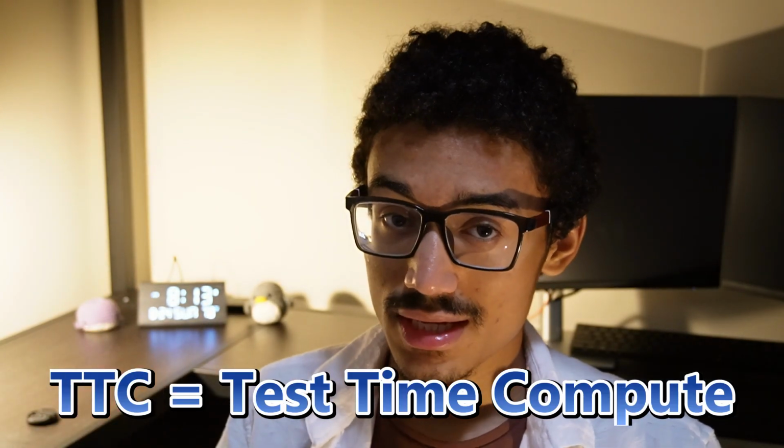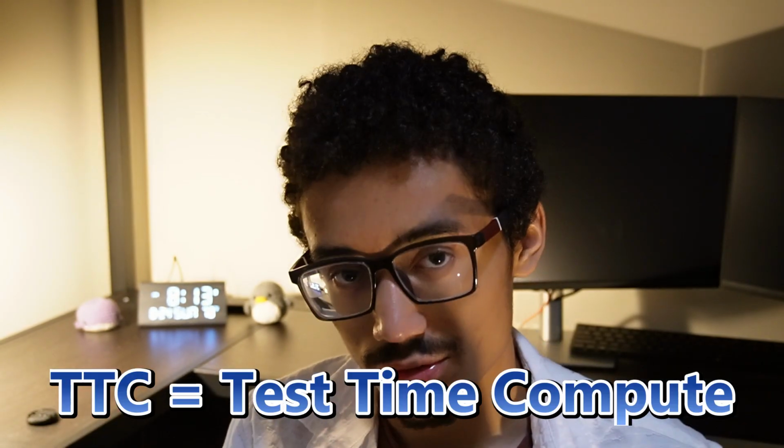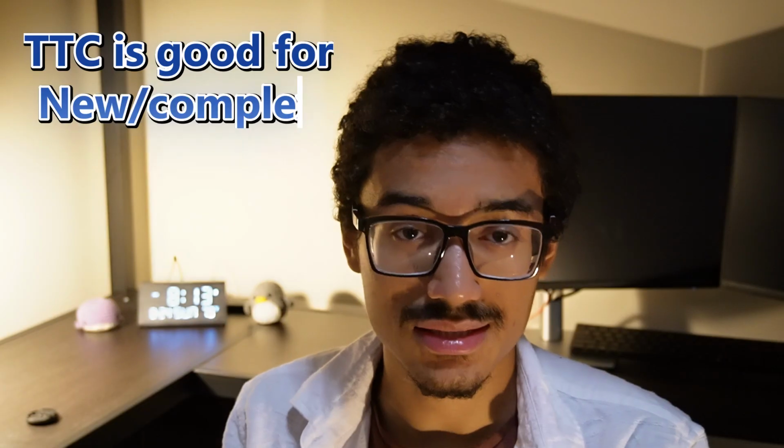So, TTC, or test time compute, is when a machine learning model is intelligently allocating computational resources during its inferencing or prediction phase, and that would be anytime you're using it outside of training. All this means is that the AI is thinking harder about new or complex tasks, especially things that may fall outside of its initial training dataset.